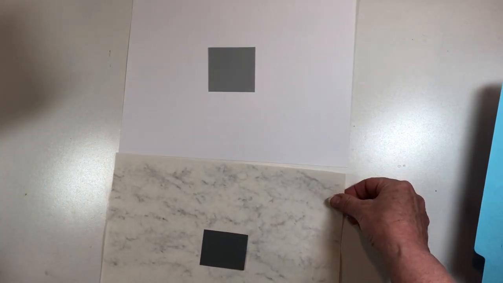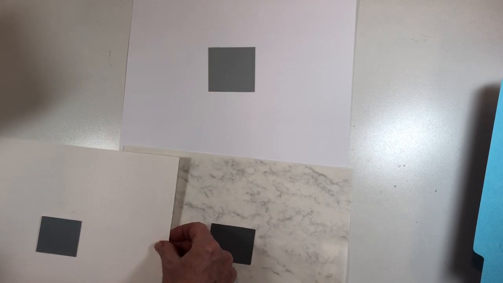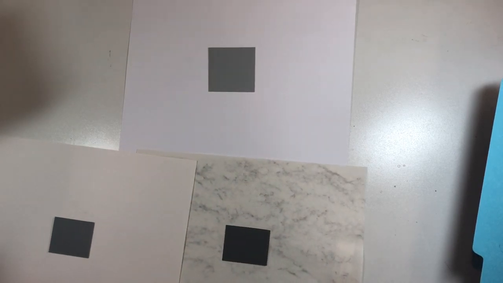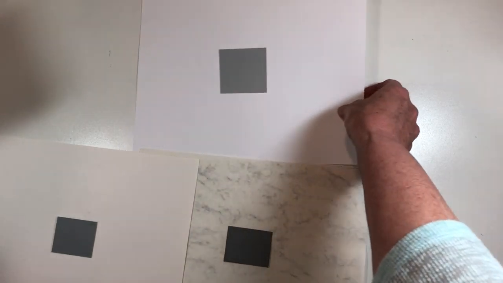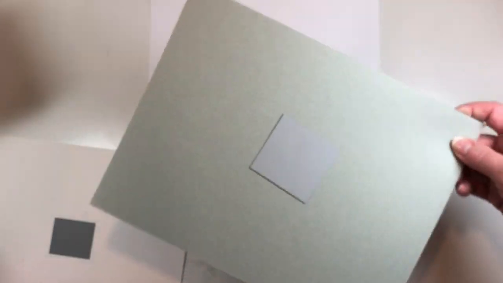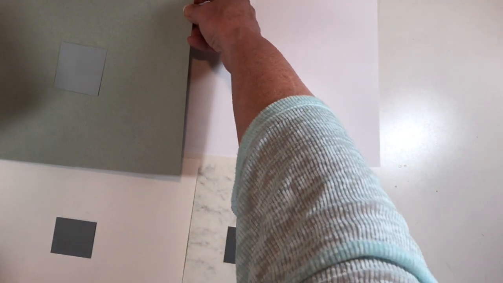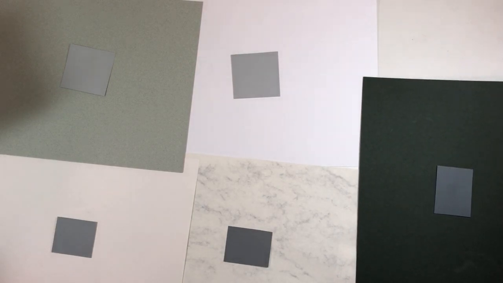Here's a marbled paper with gray on it. Here's an off-white paper with gray on it. Let's see if we can arrange these so you can see them. Here is a medium paper with gray on it and a dark paper with gray on it.